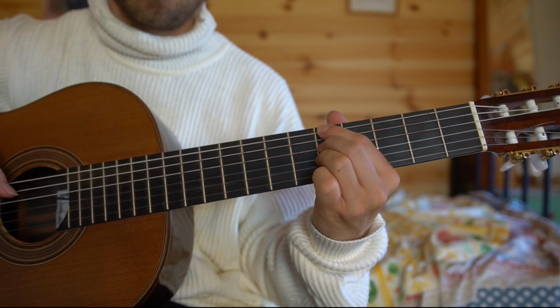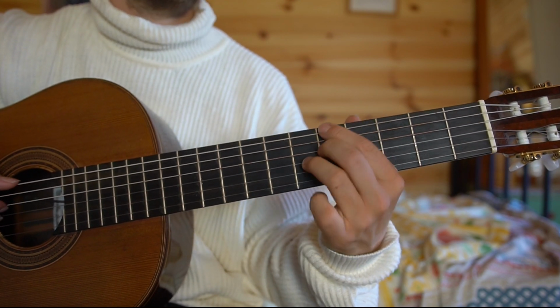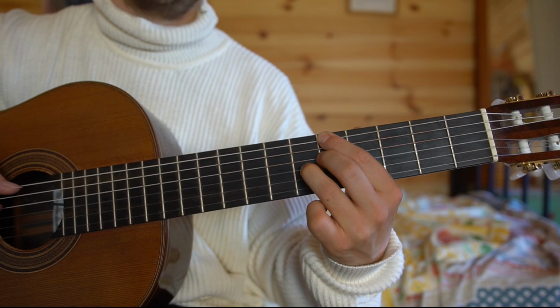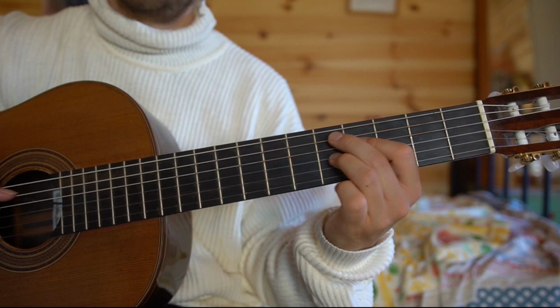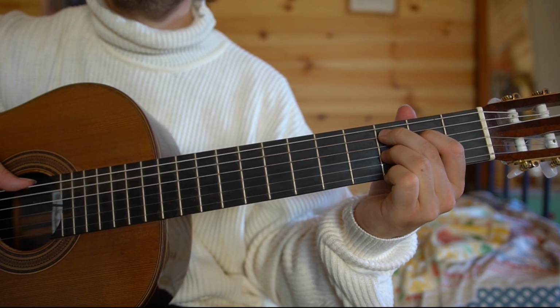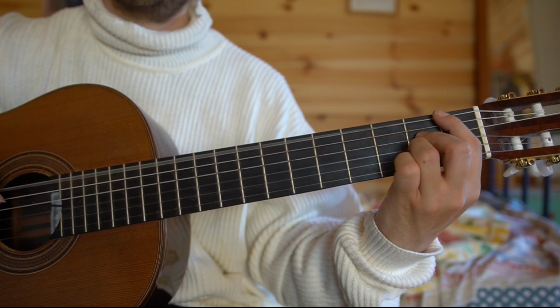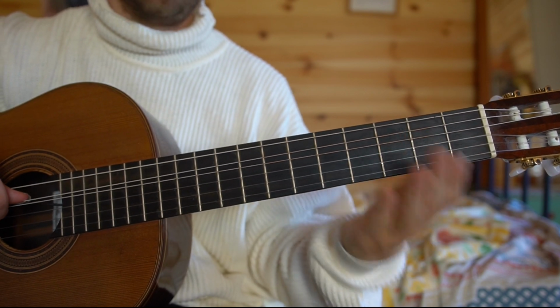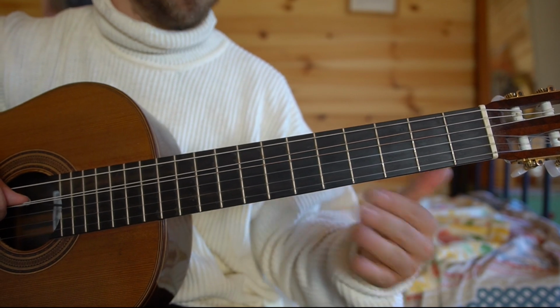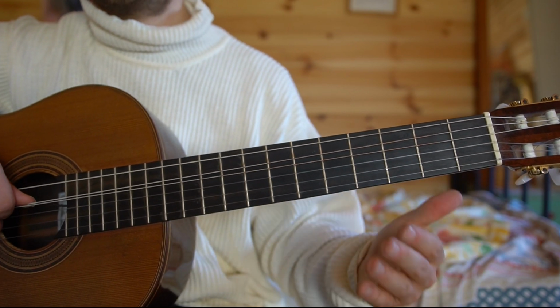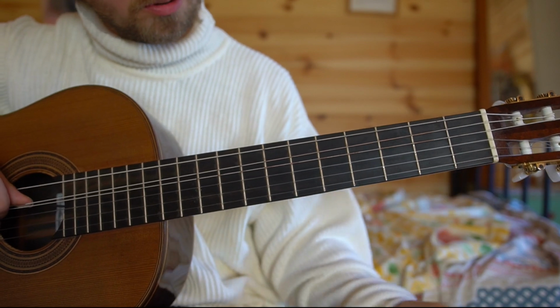E7, the dominant to the 6th chord, A7, the dominant to the 2 chord, C7, the dominant to the 4 chord. I hope I'm making sense. However, the important thing is to experiment and actually play this in a song.